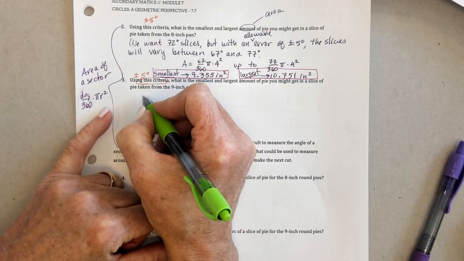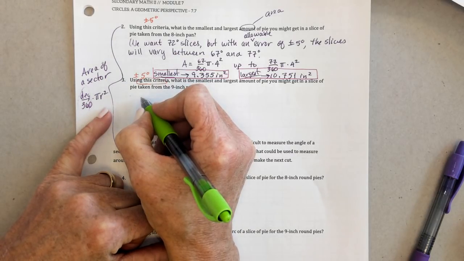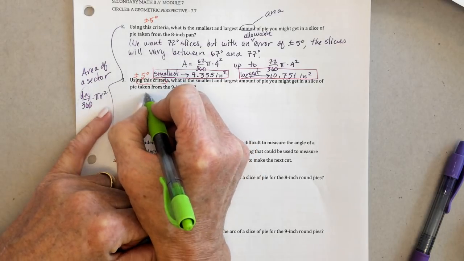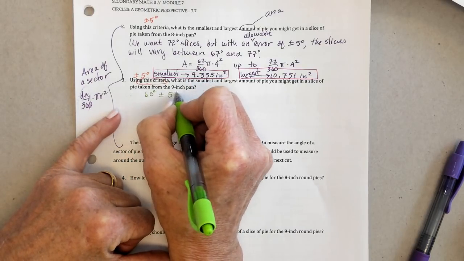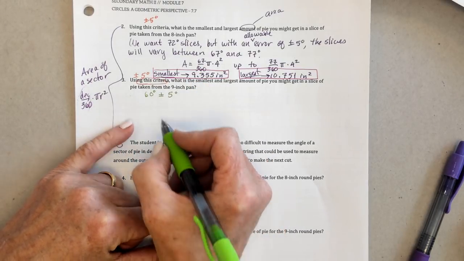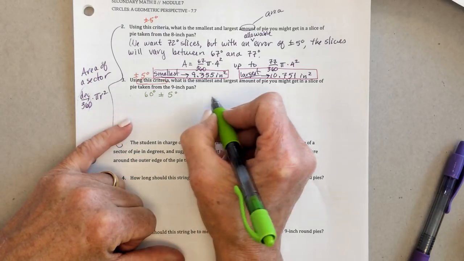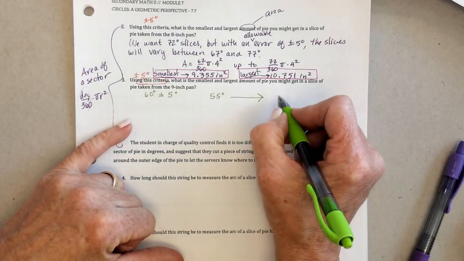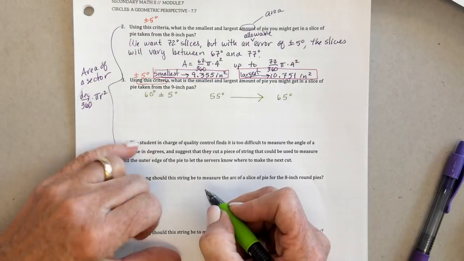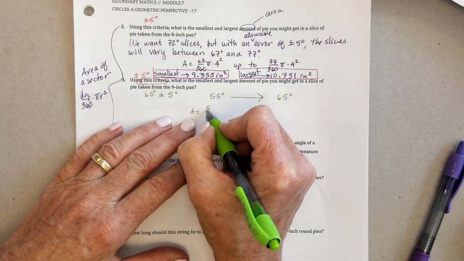Go back and look them up. In the 9-inch pan, the slices were 60 degrees, yes. 60 degrees plus or minus 5 degrees. So that means your slices are going to go from 60 minus 5, so 55 degrees, up to 60 plus 5, 65 degrees.